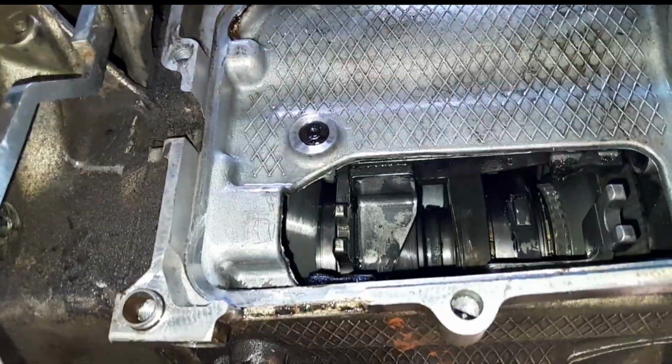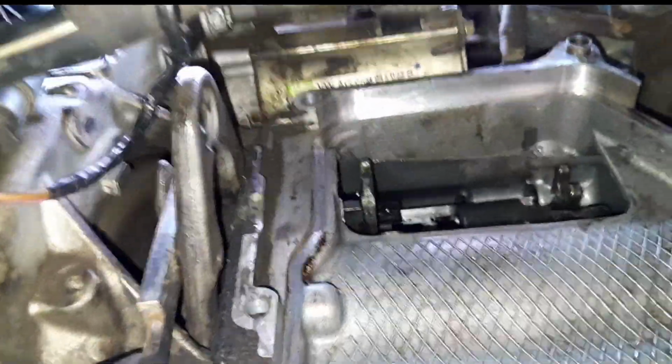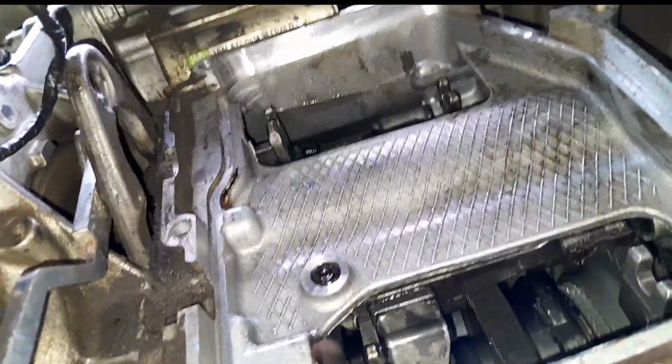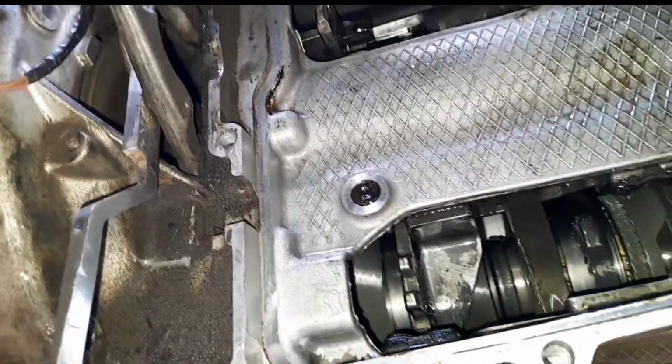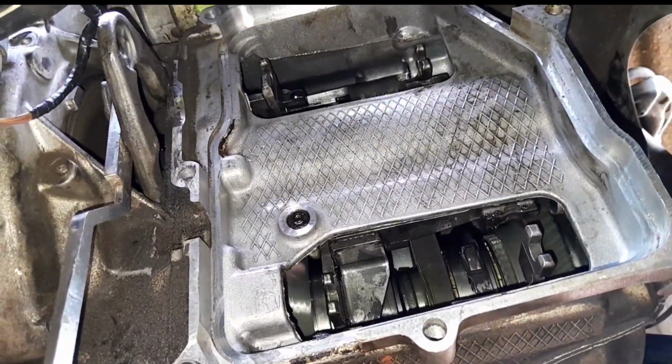As you can see here, it's running super quick here. So as it's running like this, let's try to engage a gear. We're going to engage gear number 2.